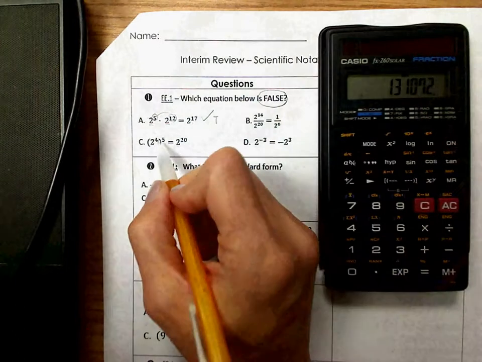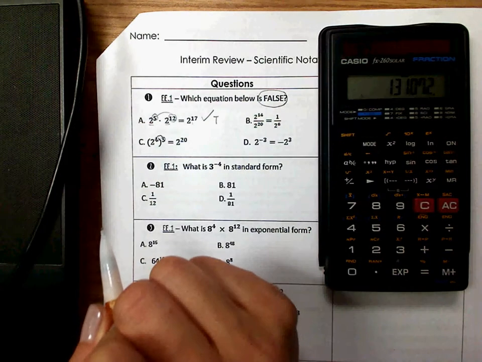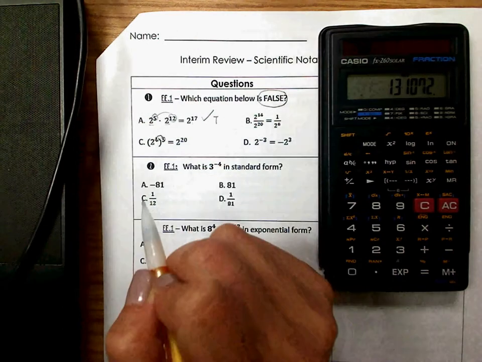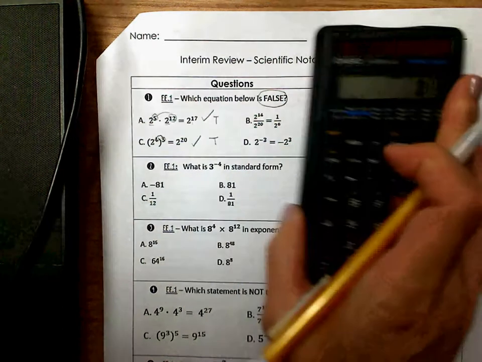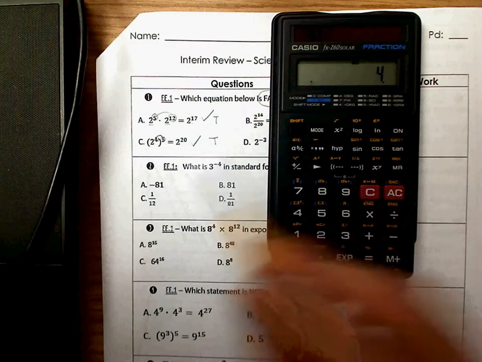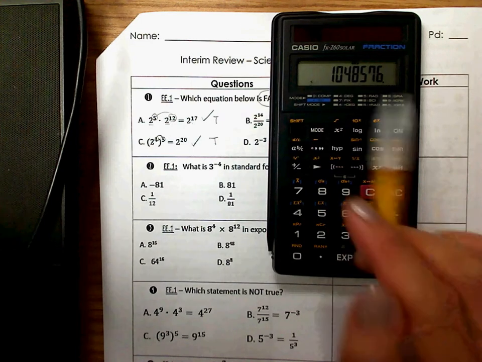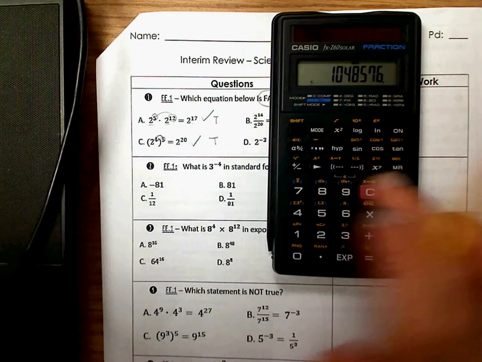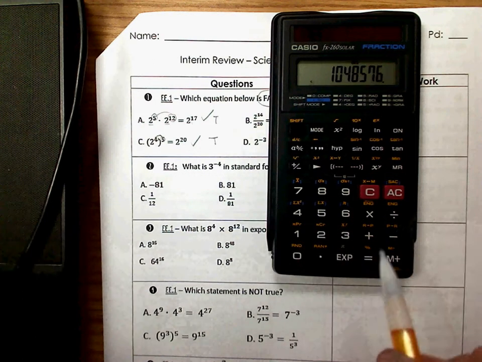Okay, now this one, remember you distribute the 5 to the 4. It's the power to power rule. So that's 4 times 5 is 20. So 2 to the 20th, this is true. Now if you want to double check, you can take 2 to the 4th, find out what the inside is, then take that answer and take it to the 5th power, and you should get this 1048576. Well, let's see if we get that was 2 to the 20th. 2 to the 20th, yep, same number.